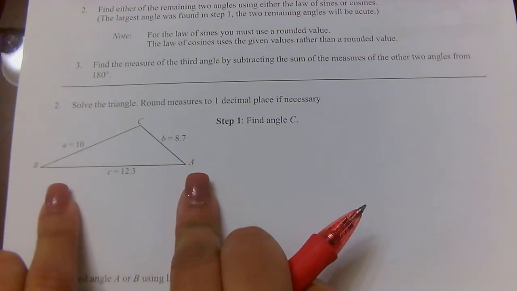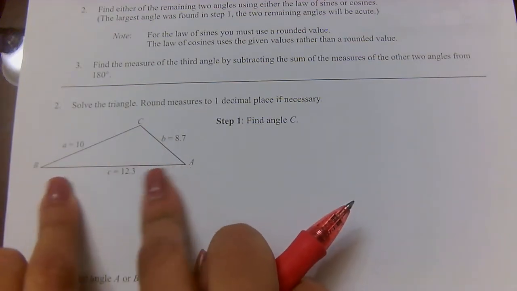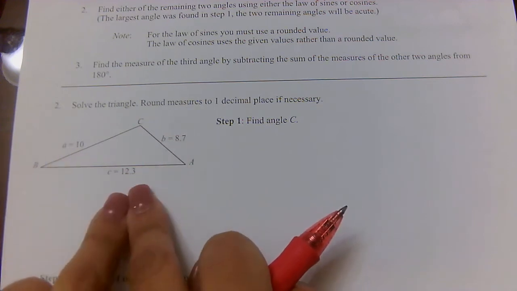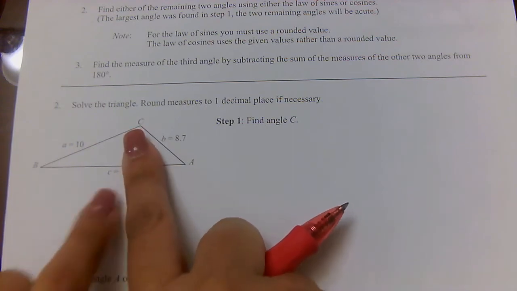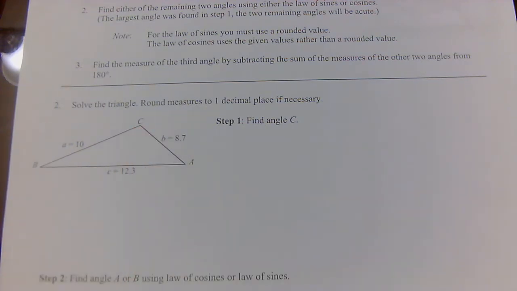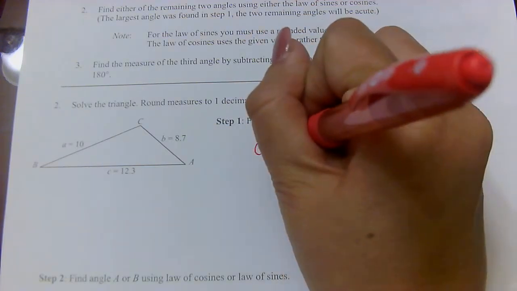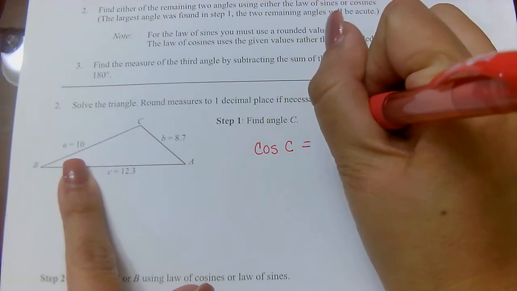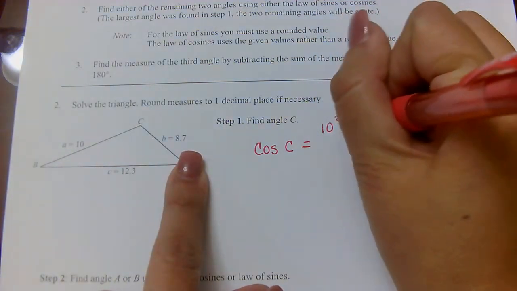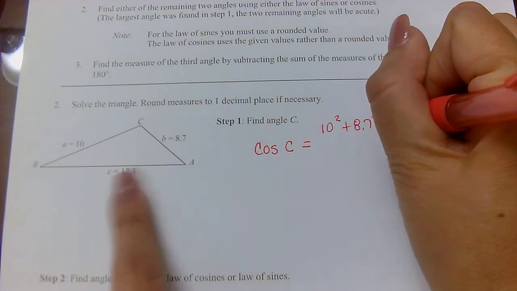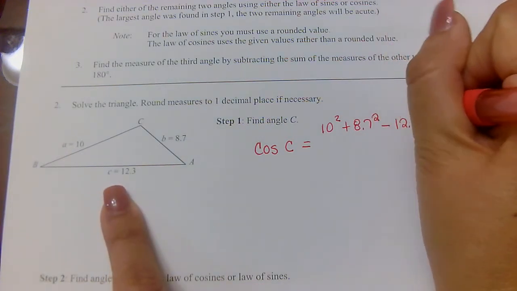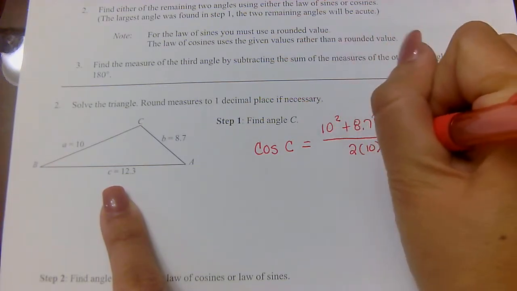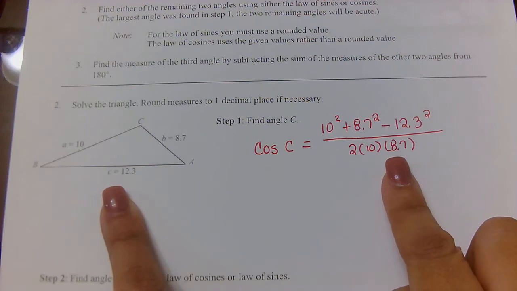Let's go ahead and solve for this one. As you can see here, c is going to be the longest side because we're given all three side lengths. So we're going to find angle C first. Cosine C is equal to a, which is 10 squared, plus b, which is 8.7 squared, minus c, which is 12.3 squared, all divided by 2 times 10 times 8.7. Use the formula.